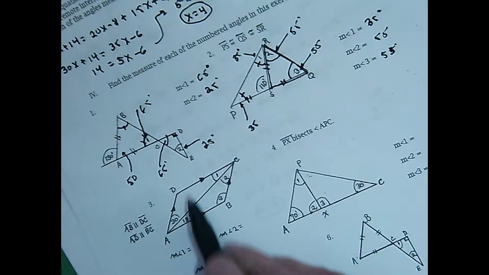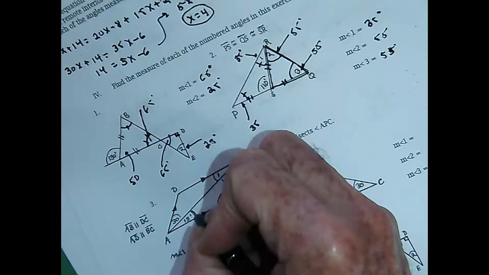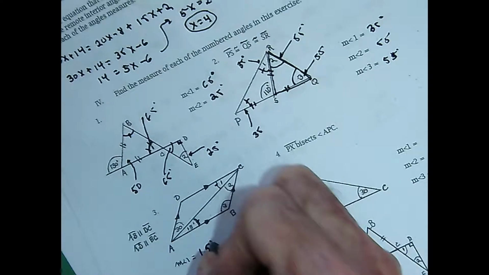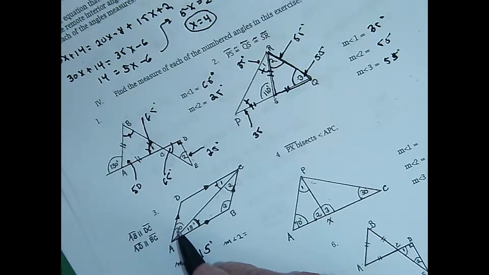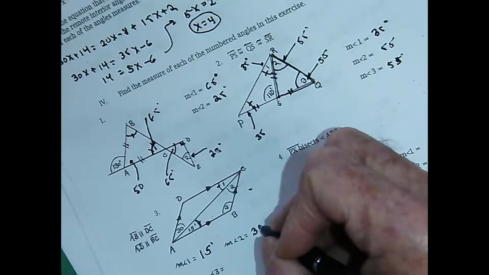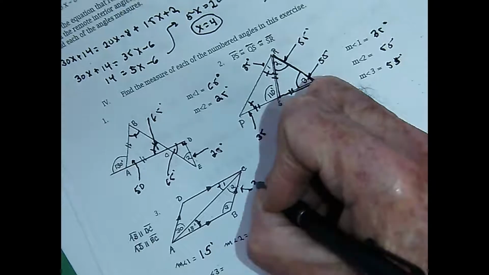Well, if these lines are parallel, angle 1's an alternate interior angle with that 15-degree angle. It'd have to be 15, wouldn't it? And the measure of angle 2, well, that's going to be the alternate interior with that 30-degree angle. So the measure of angle 2's got to be 30. Not 3 degrees, but 30 degrees. Let me just go ahead and put that 30 right there.